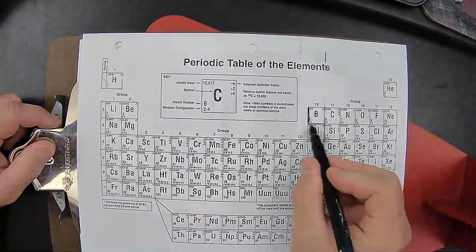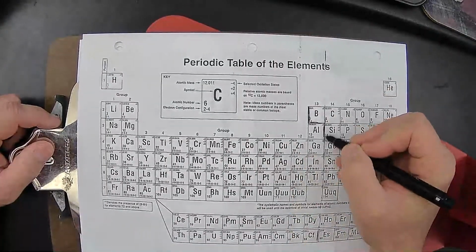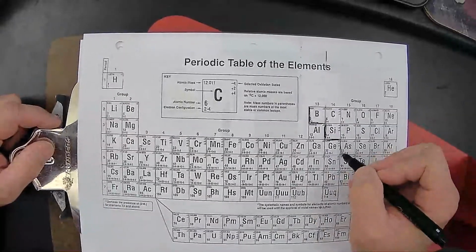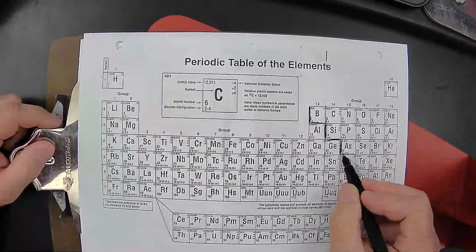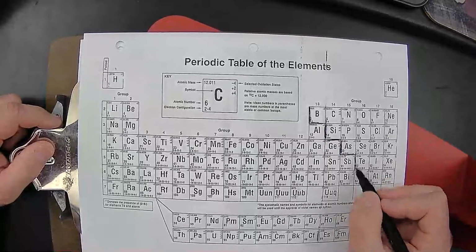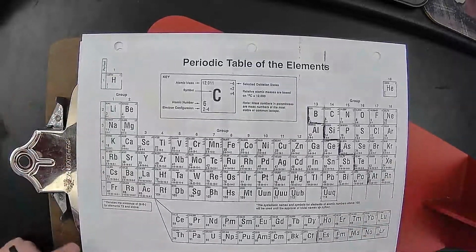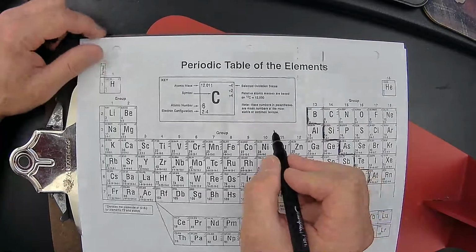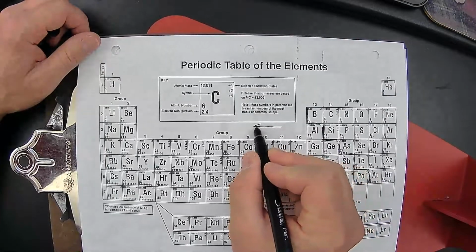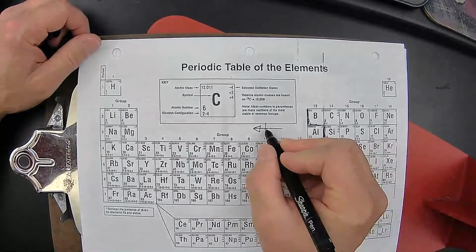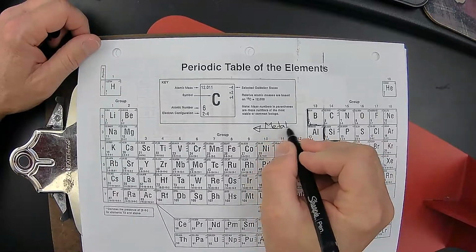Now, along this dividing line, we have some semi-metals, but this dividing stair-step line really separates the metals from the nonmetals. So anything on this side of the stair-step line, these are all metals.